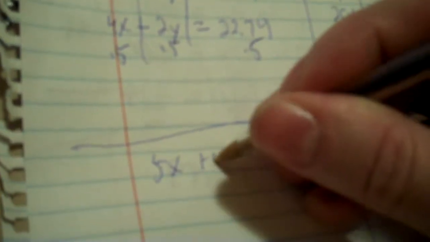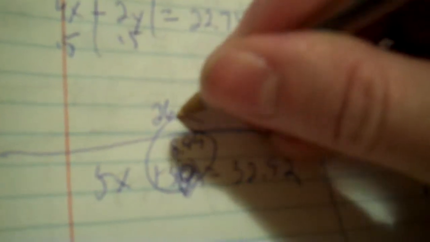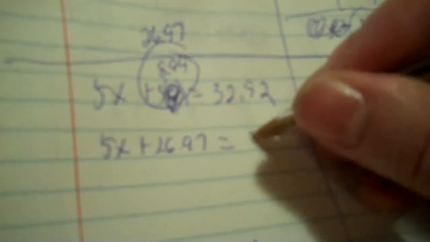Now since we don't have anything together there, I need to put $8.99 into one of the equations. So 5x plus 3y equals 32.92. So 8.99 goes in for y. Then you take 3 times 8.99, 26.97. So 5x plus 26.97 equals 32.92.